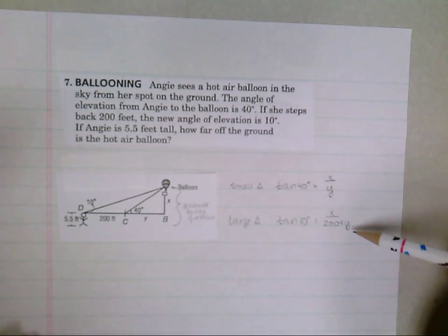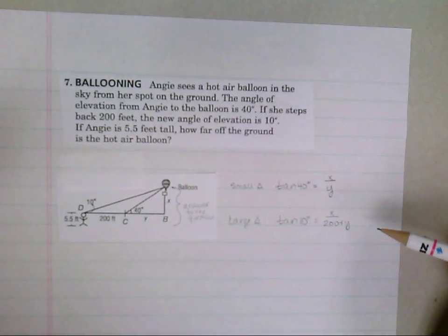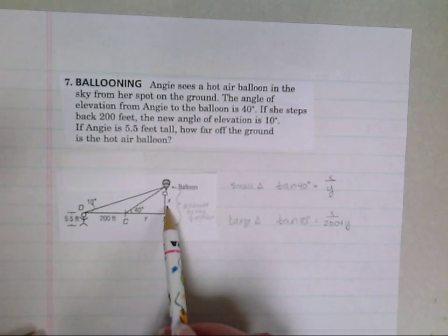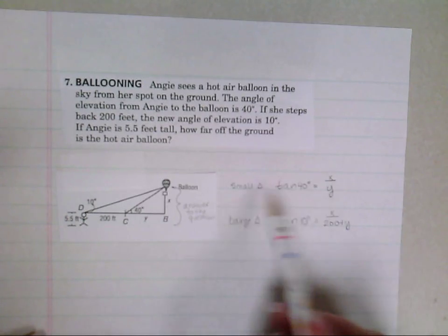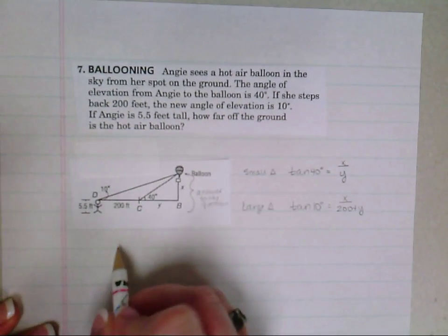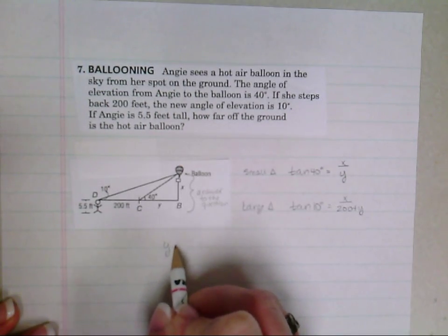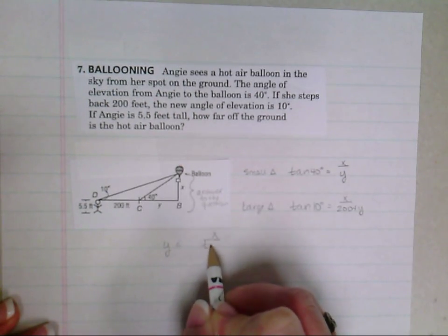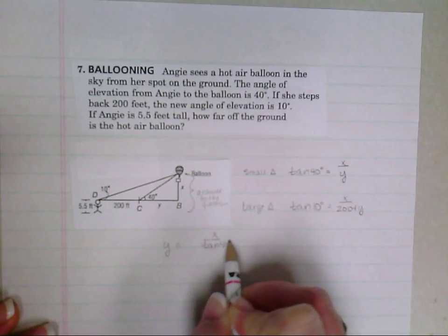Now, we have two variables, and we can't solve equations that have two variables. We need to narrow it down to just one variable. Since x is part of our answer, we want to leave x and rearrange them so that we can solve for y. If we rearrange the first formula, we get that y is equal to x over the tangent of 40 degrees.